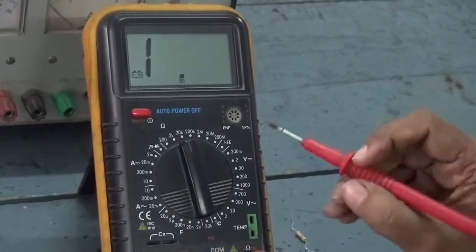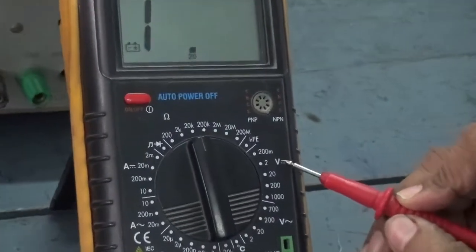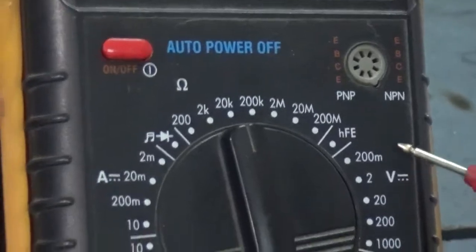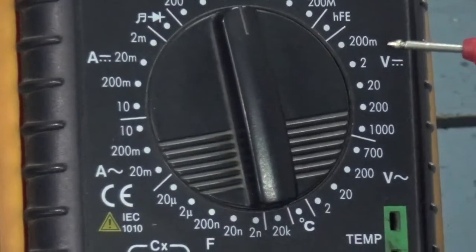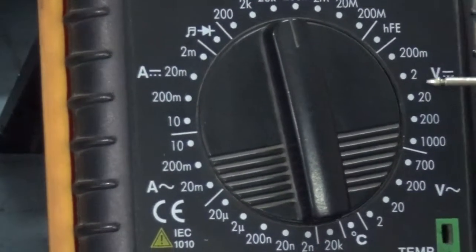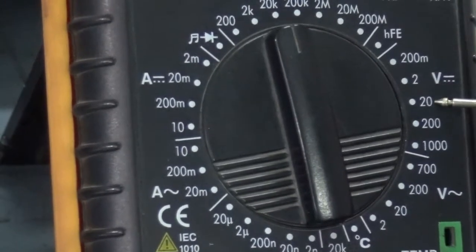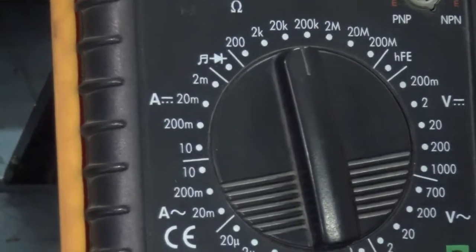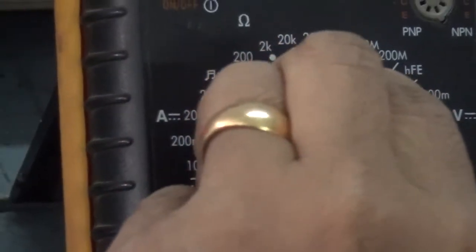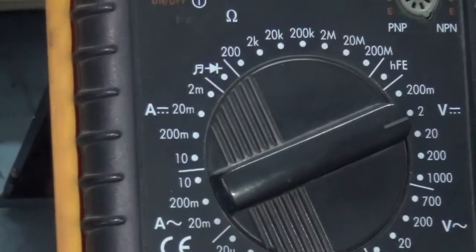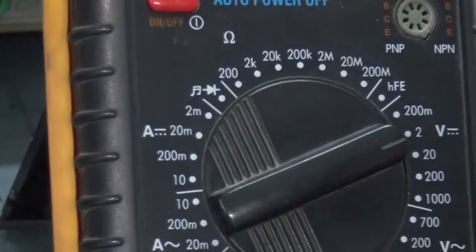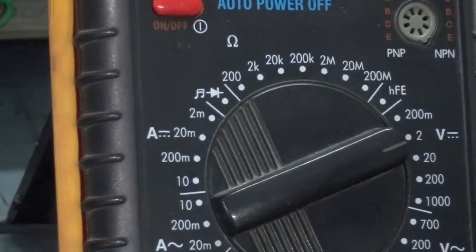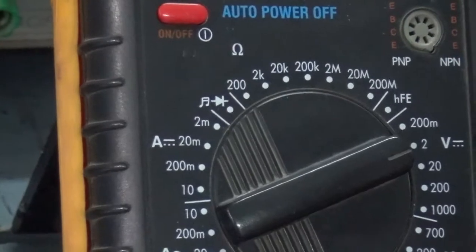Next is voltage. Now you can see this is the sign of DC. Whenever you want to measure DC voltage, keep it in any of these ranges: 200 millivolt, 2 volt, 20, 200, 1000. So depending upon how high your voltage is, you can keep this pointer in any of those. Similarly, whenever you want to measure AC, it should be kept in any of these: 2 is here, 20, 200, 700. So it should be kept here.